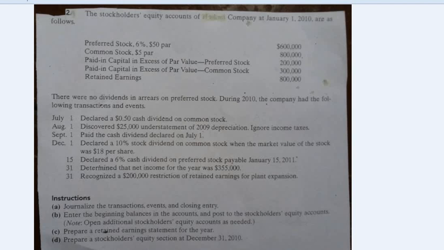Then the first part is paid in capital. Paid in capital consists of capital stock. This is 6% preferred stock, 50 par value, and 12,000 shares issued.